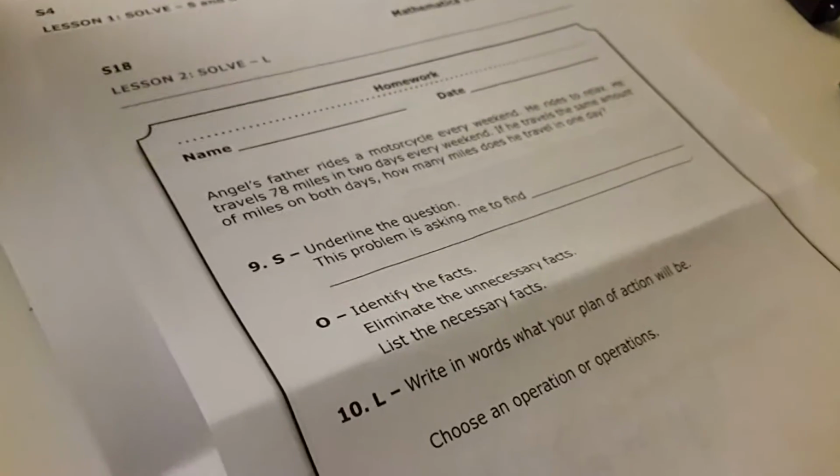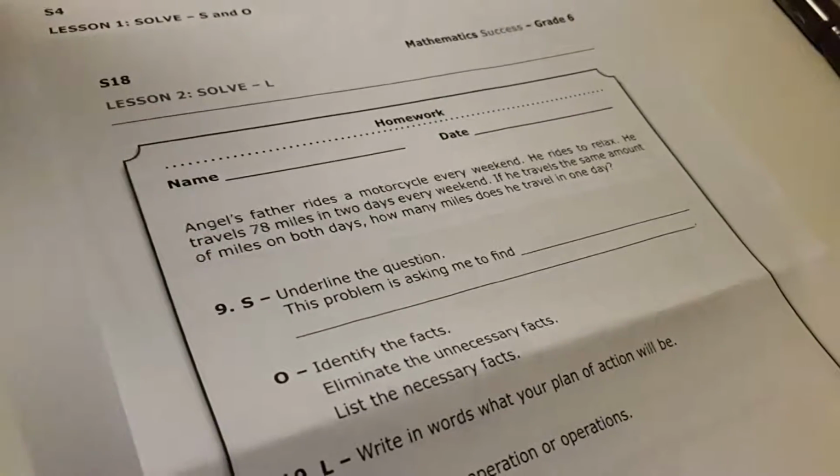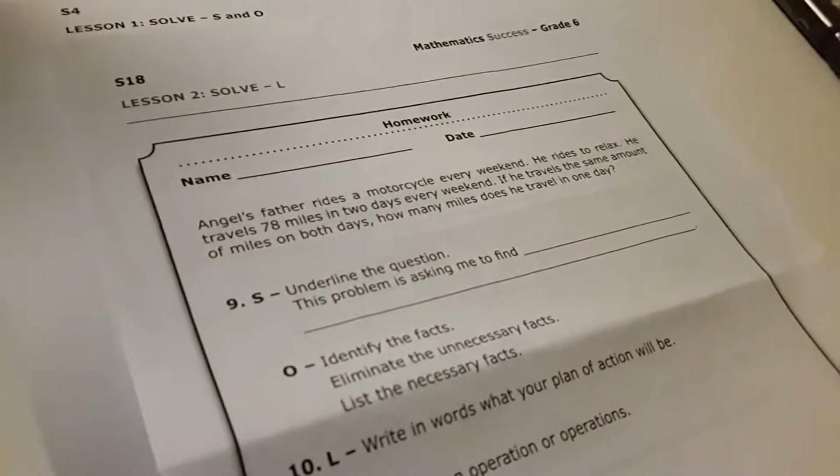Right. Angel's father rides a motorcycle every weekend. He rides to relax. He travels 78 miles in 2 days every weekend. If he travels the same amount of miles on both days, how many miles does he travel in one day?